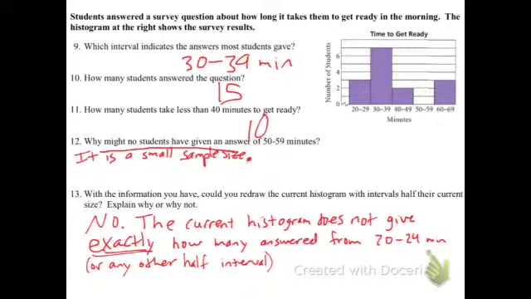Why might no students have given the answer of 50 to 59 minutes? Well, this one only has like 15 people questioned, and so there's a chance that there are people who take 50 to 59 minutes to get ready, they just weren't part of the 15 people that were chosen. We have a huge population, typically like the population of a school, and you only ask 15 people, that's only a small portion of the student body, and you won't get all the variability that's in the student body.